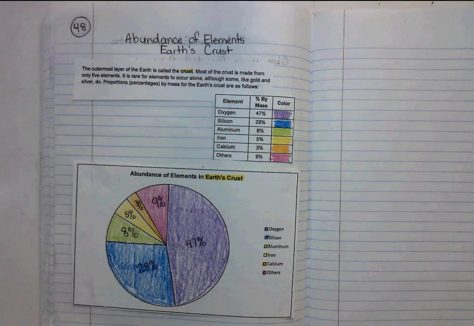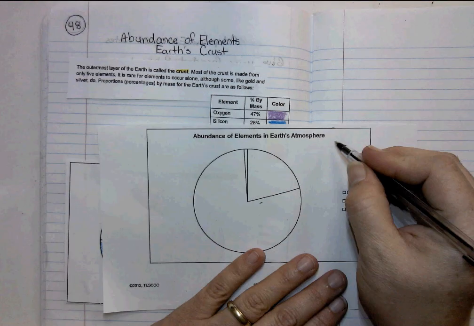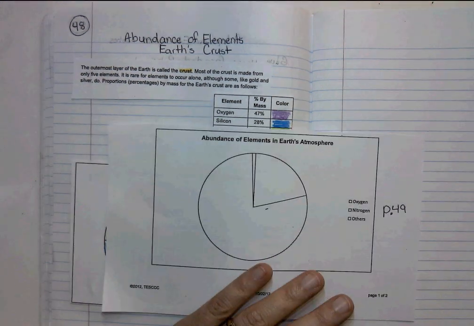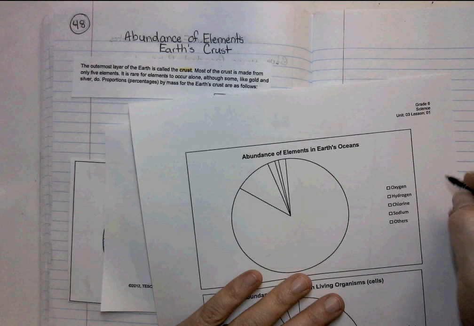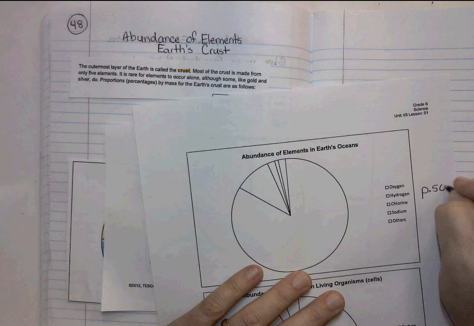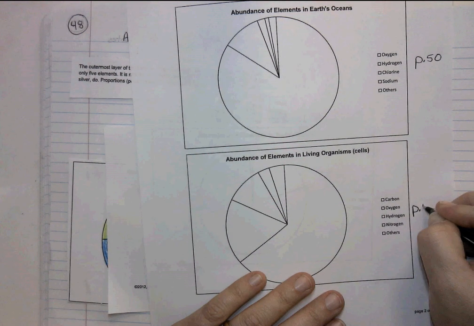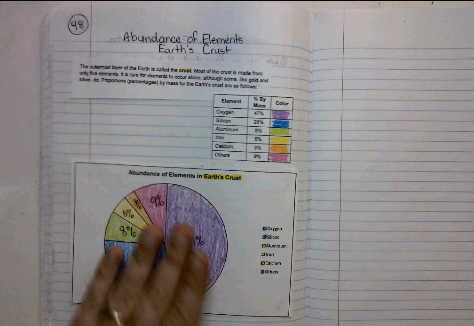You're going to do this for each section, and I would like for you to put Earth's atmosphere on page 49. These will be written out beside your items. Earth's oceans on page 50. And Earth's living organisms on page 51. Again, these will be on your master copies, these page numbers. You're going to do each of them the exact same way I just did this.